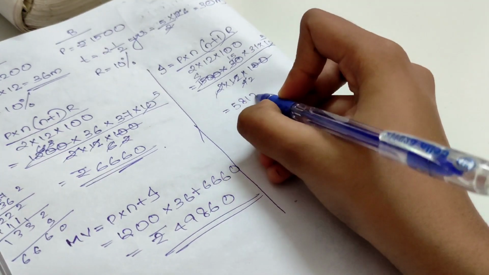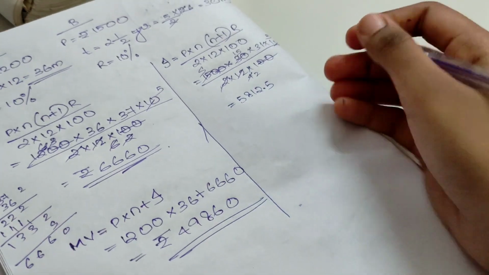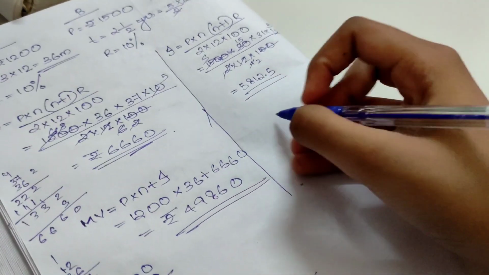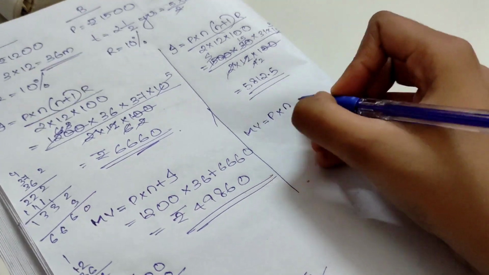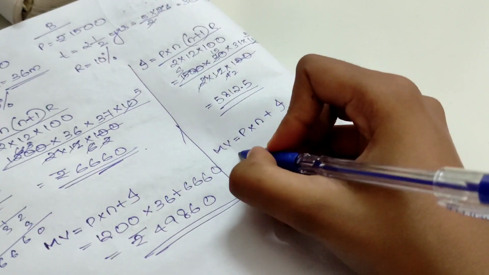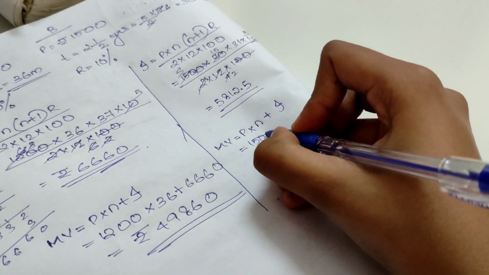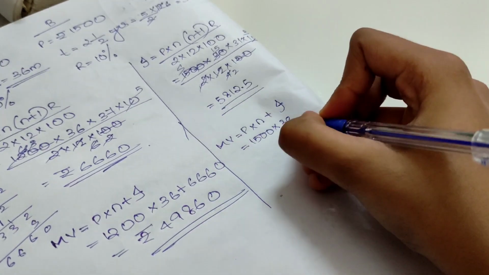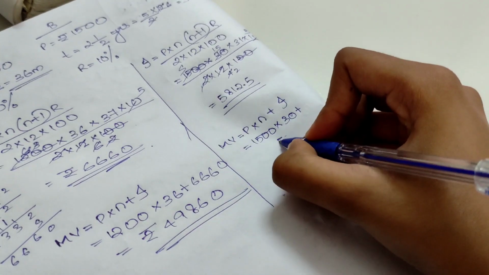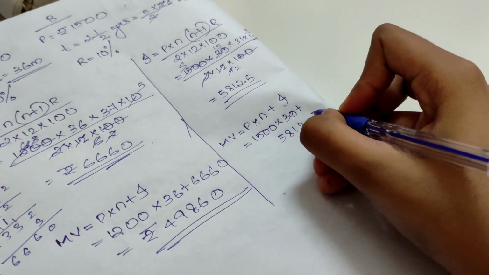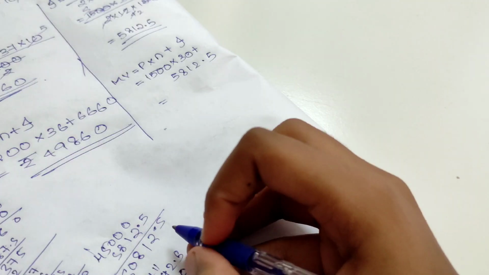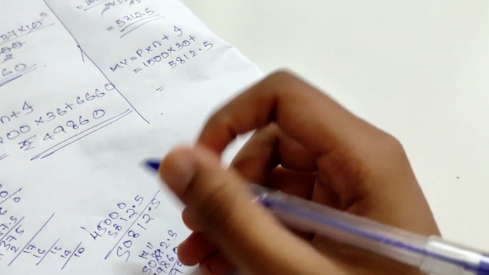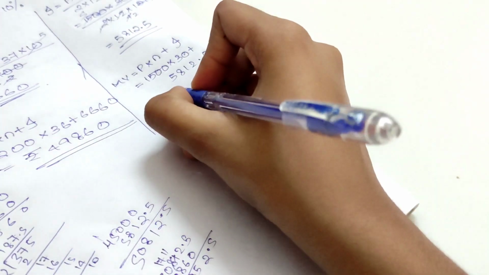We will get 5812.5. So this is the interest. Now calculating the maturity value, P into N plus interest. 1500 into 30 plus 5812.5. The answer is 50812.5.